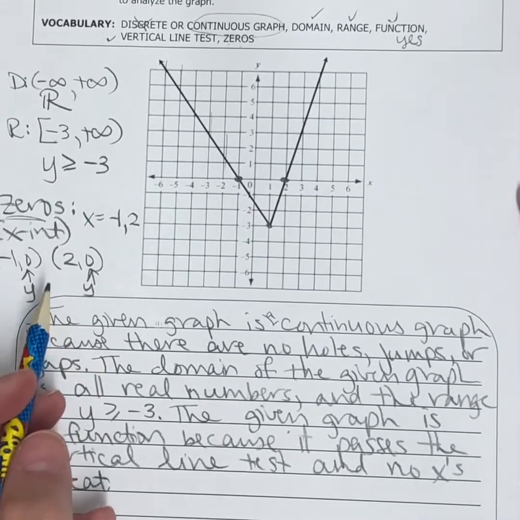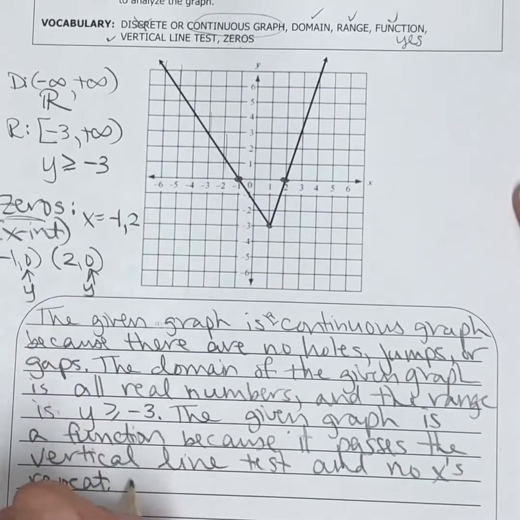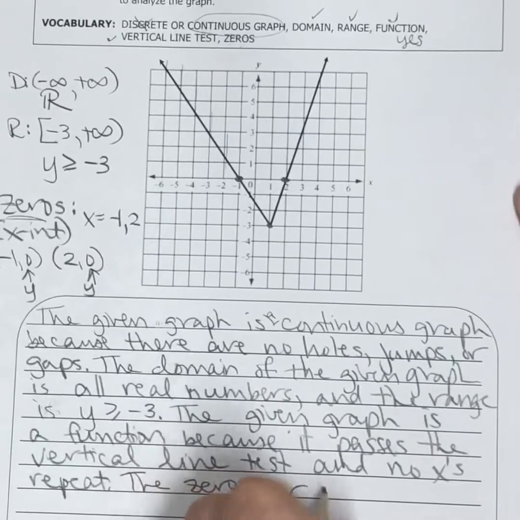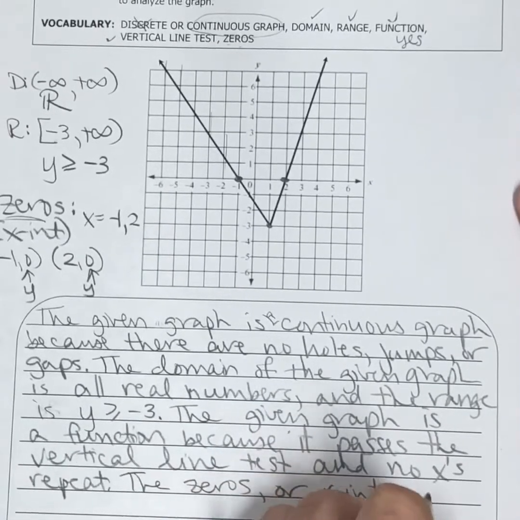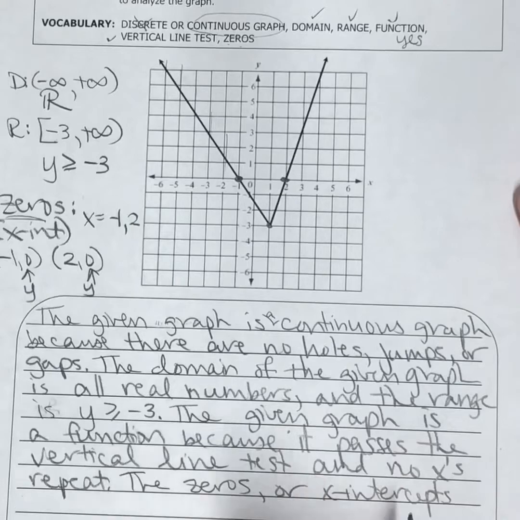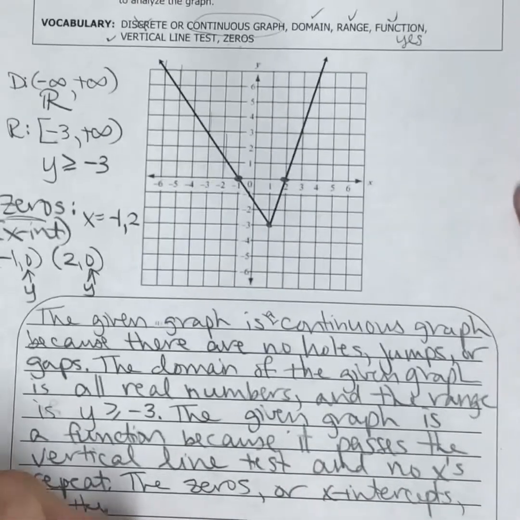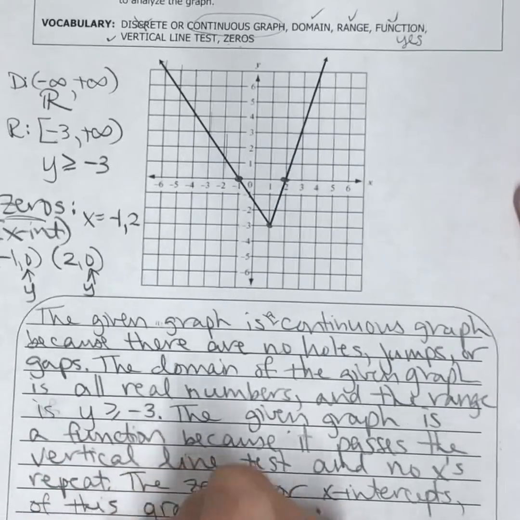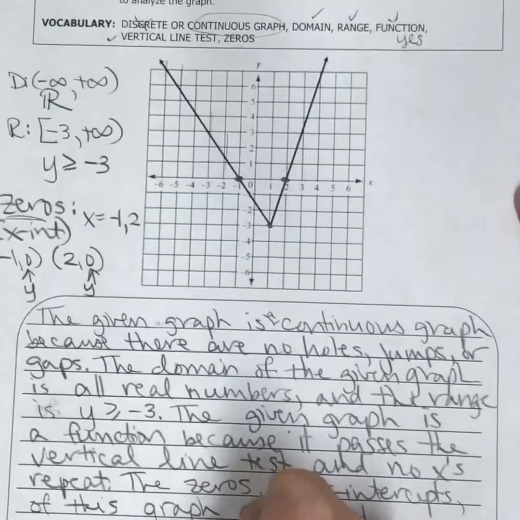That's where this term zeros come from, because the y's are 0. Okay? So, we can say the zeros, or x-intercepts, because it's good to state the synonym, of this graph are x equals -1 and 2.